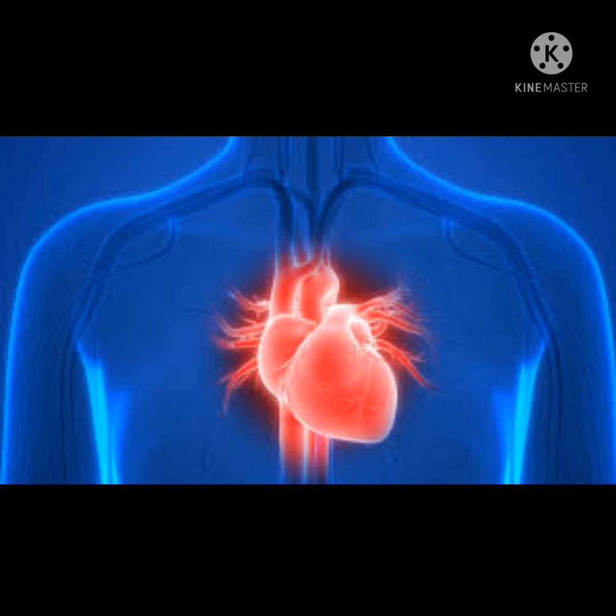Now the blood will enter our left ventricle. It will also contract and pass the whole blood collected in the left ventricle to the aorta. The aorta is the main artery, which is further divided into arterioles, and then into capillaries.